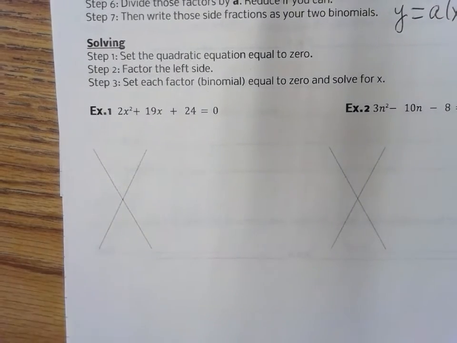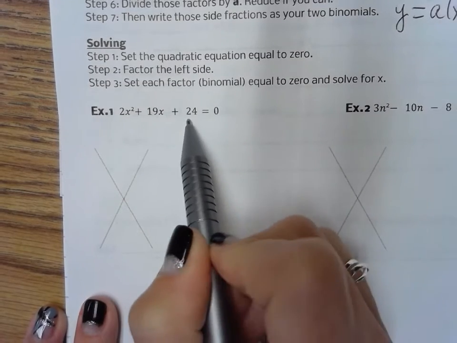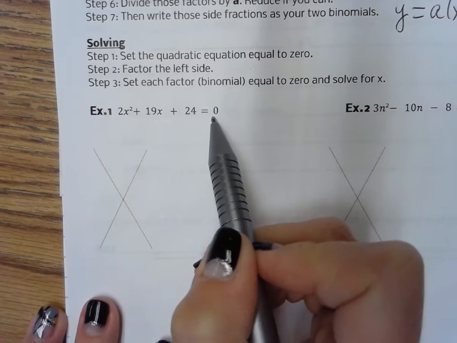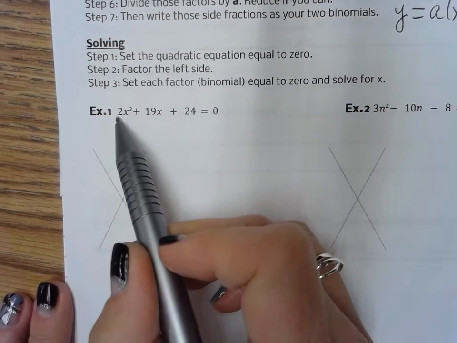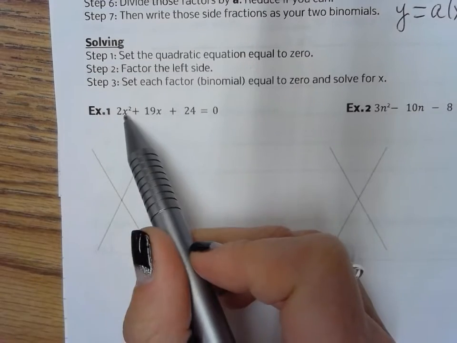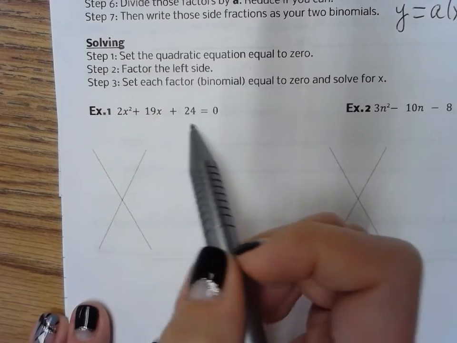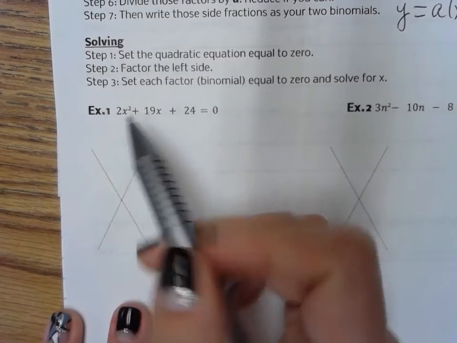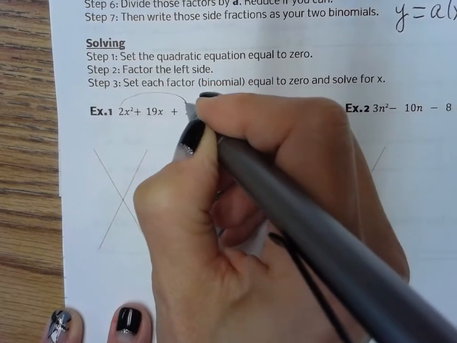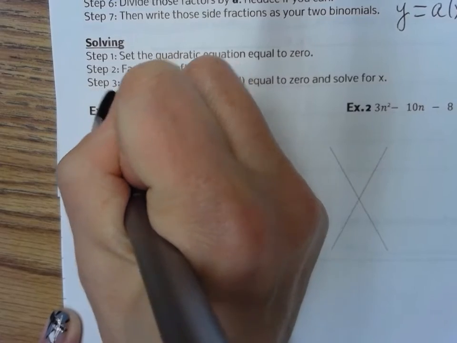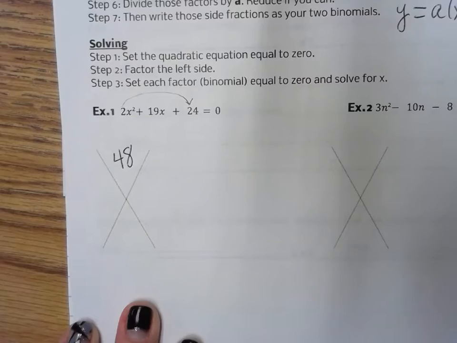So example 1, the first thing that I notice is I've got 2x squared plus 19x plus 24 equals 0. Well, it's in standard form, and I actually got ahead of myself before, and I said I think that we can take out the GCF, but we can't. 2, 19, and 24, they have no common factors besides 1. So that means we have to go ahead and do A times C. So if I take 2 times 24, I get 48. So I've got 48 in the top.